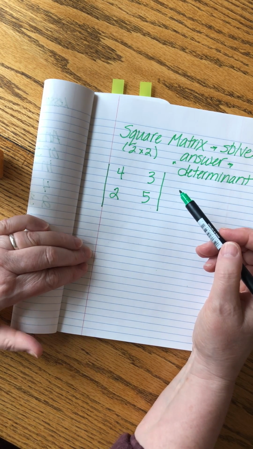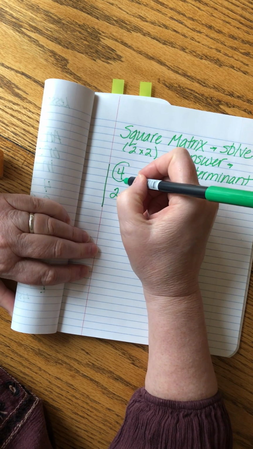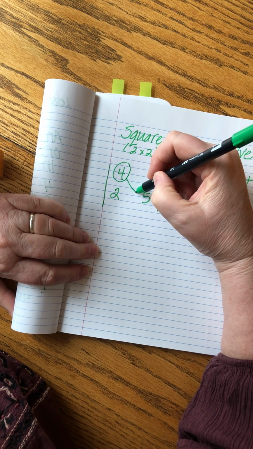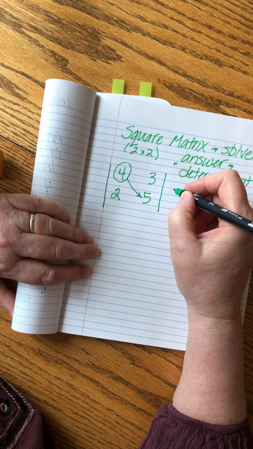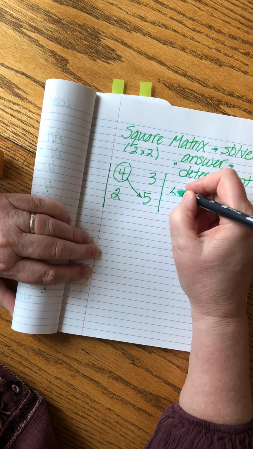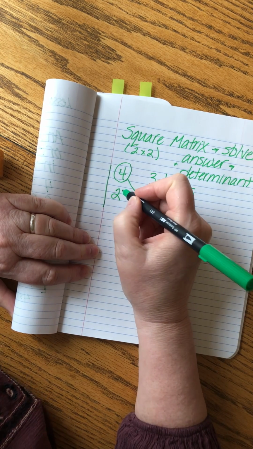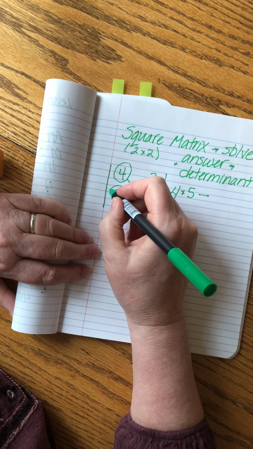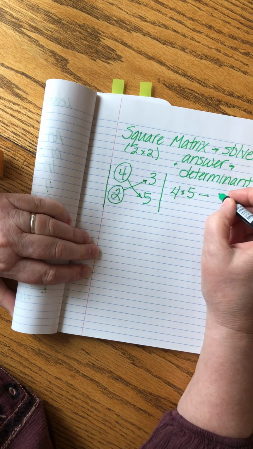Here's how we solve a determinant. We start at the top on the left, and we multiply down. So we multiply 4 times 5, and then we subtract from it the bottom number times that one.